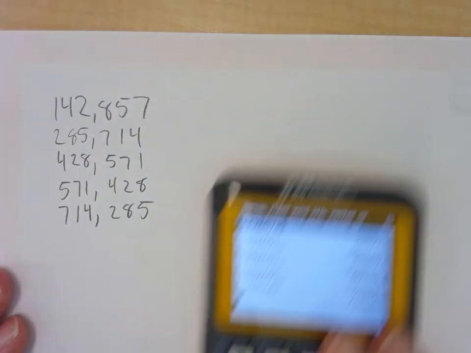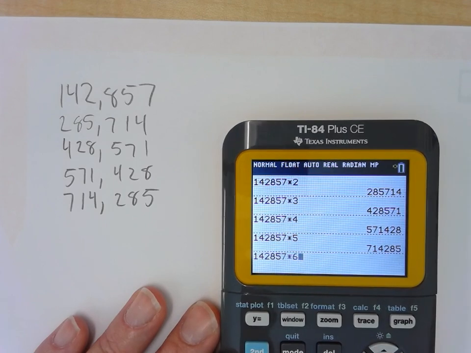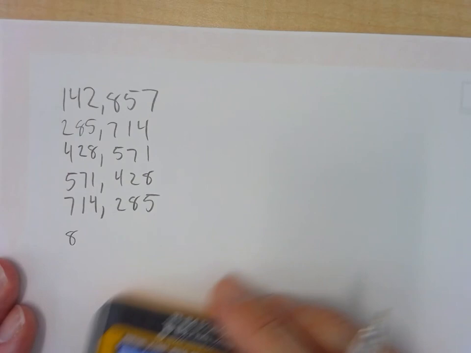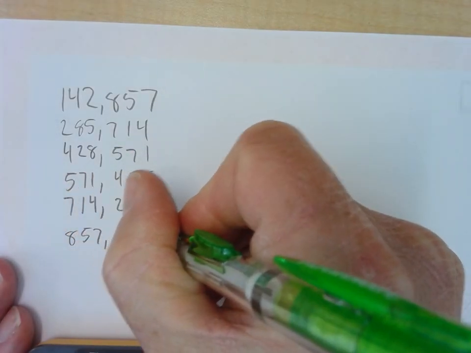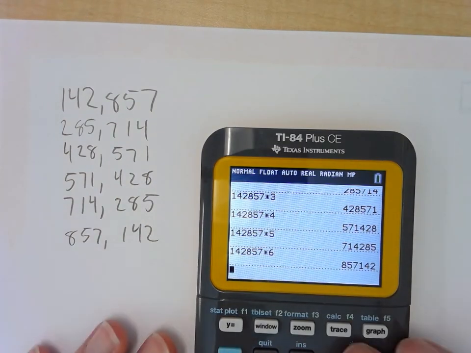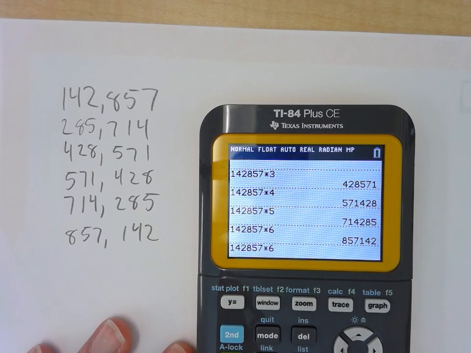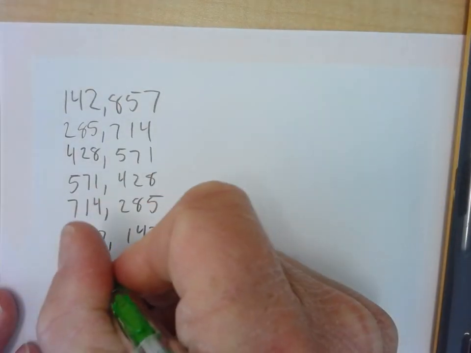714,285. Then I'm going to multiply this number by 6. 857,142. Then I'm going to multiply this number by, not 9, I multiply it by 7. And I gave it away. It turns all 100% into 9s.